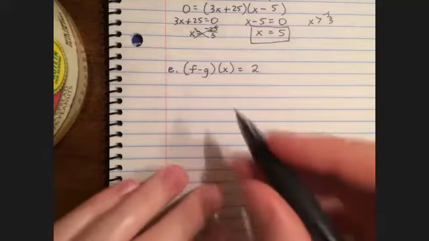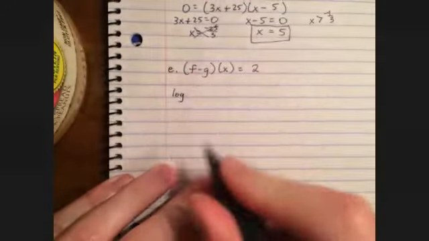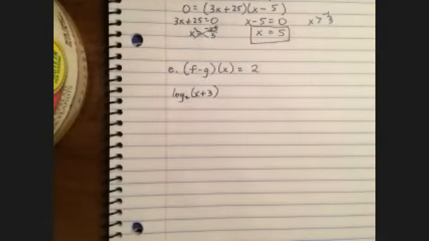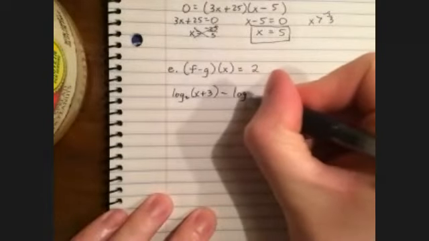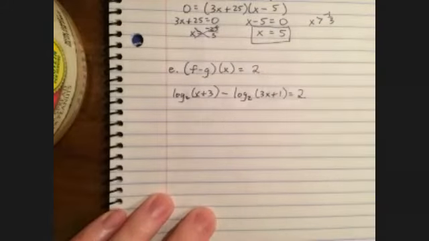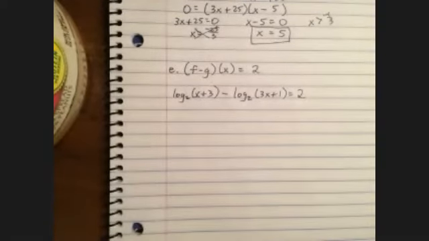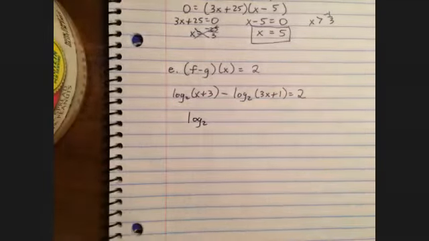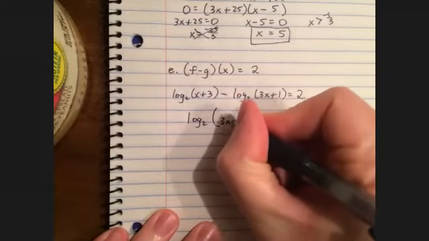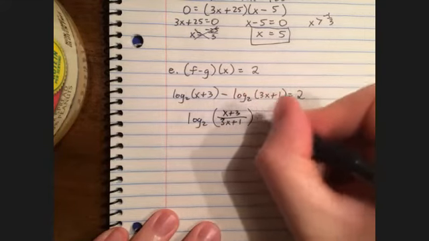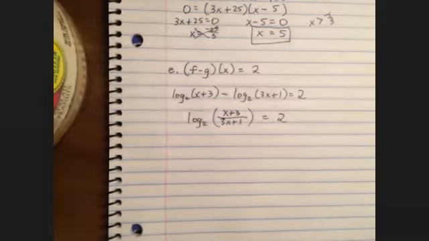Last problem. Now we're going to subtract them. Log base 2 of x plus 3 minus log base 2 of 3x plus 1. And we're going to set that equal to 2. So we can bring those logs together. Log base 2, when subtraction, remember, we can bring them together as one division. So x plus 3 over 3x plus 1 is equal to 2.